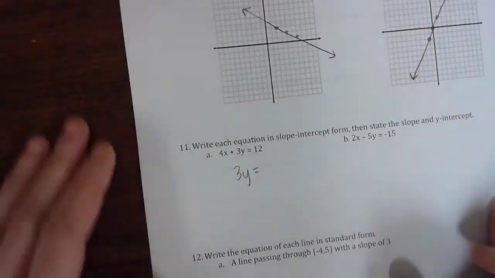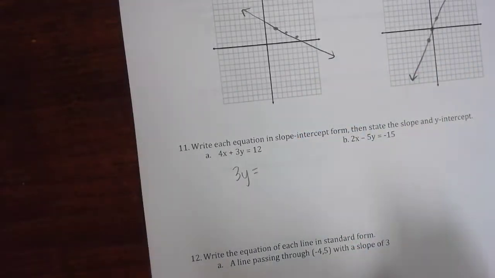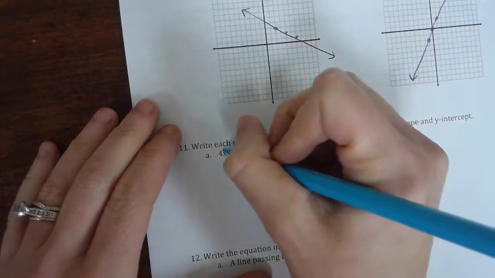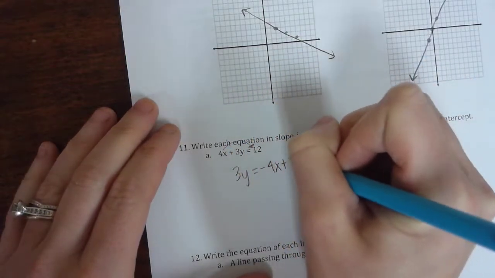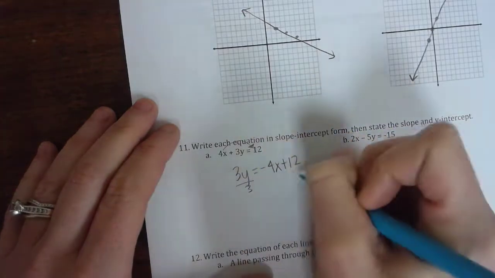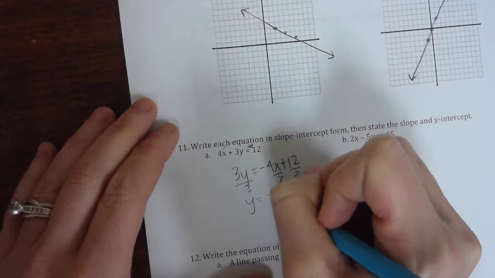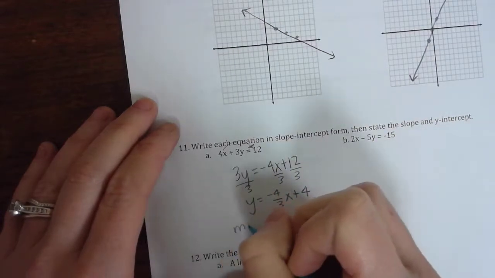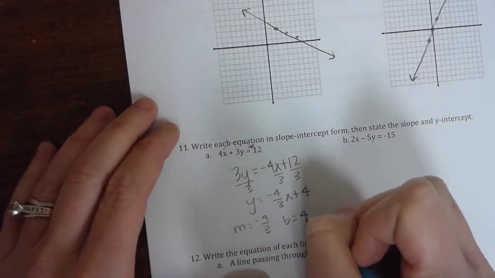For number 11, number 8 were very, very similar. So all I'll do is solve for y, and then I'll state my slope and y-intercept. When I solve for y, I'm going to bring this 4x over here, so that becomes a -4x plus 12. Divide everything by 3. I get y equals -4/3 x plus 4. My slope is -4/3, and my y-intercept is 4.